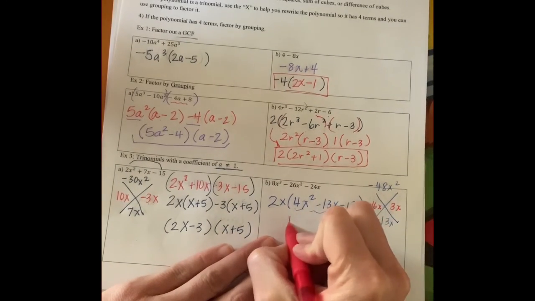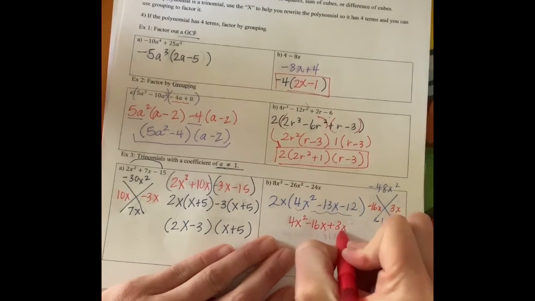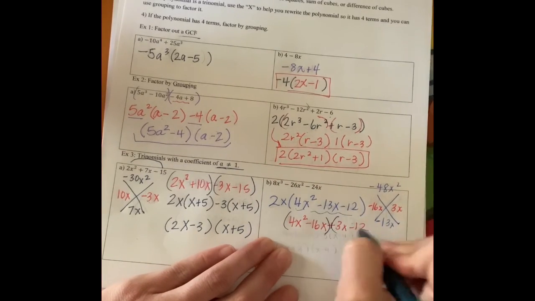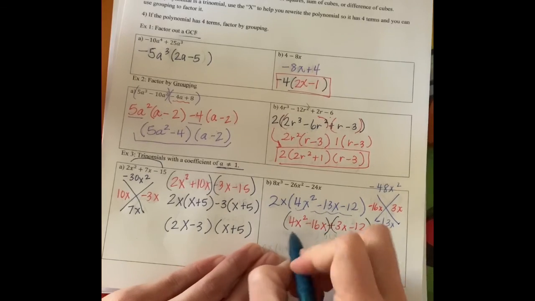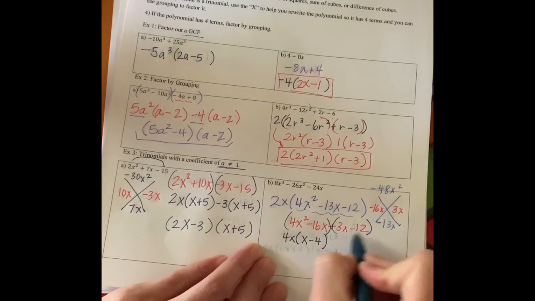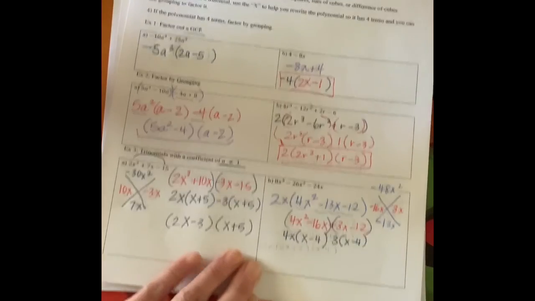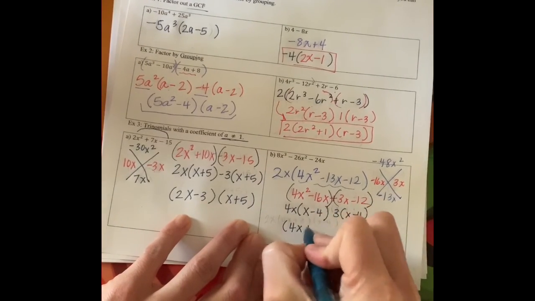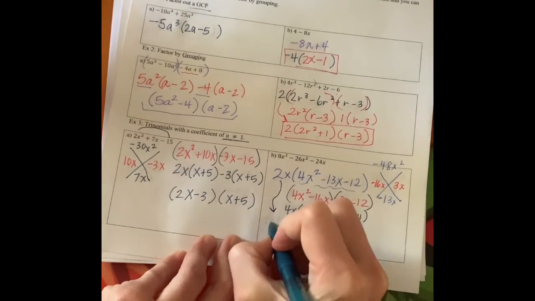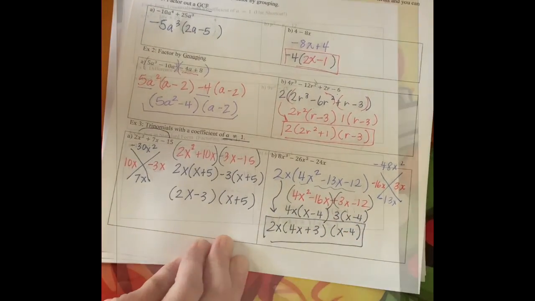So this becomes 4x squared minus 16x plus 3x minus 12. And I do my grouping method from here. So group the first two, group the second two. These two have a 4x in common, and I can say that's x minus 4. These have a 3 in common, and that's how I get the x minus 4. So now this becomes 4x plus 3 times x minus 4. And then I bring down that 2x I took out at the beginning. So this is completely factored.